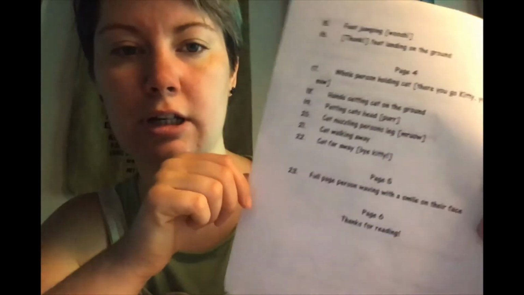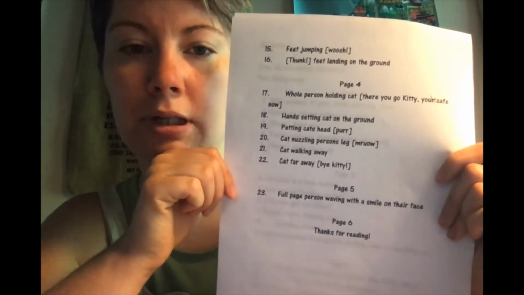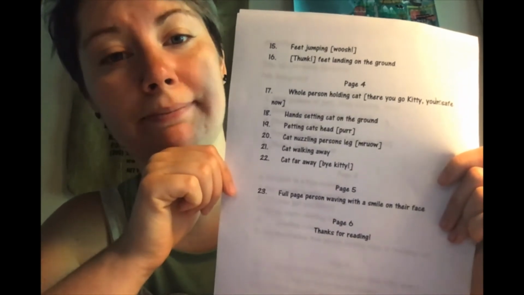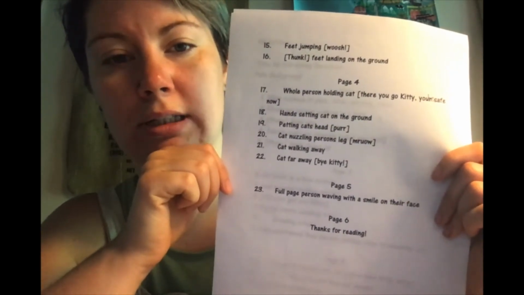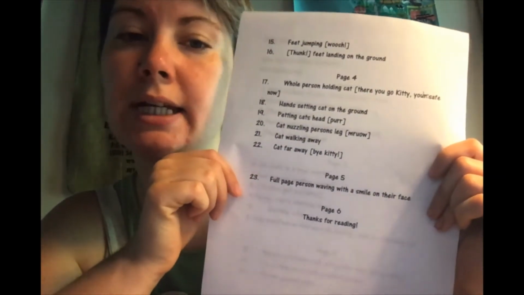There you go, kitty, you're safe. Hands setting the cat on the ground, petting the cat. You'll get a nice purr. Cat nuzzling the person's leg with the meow. Cat walking away. Cat far away with a bye kitty.